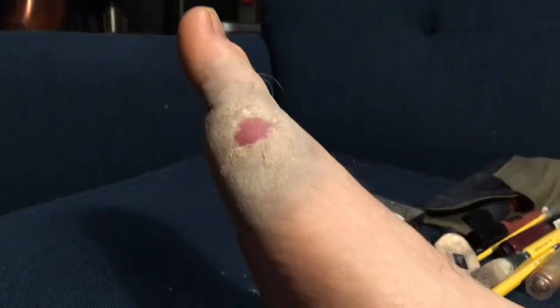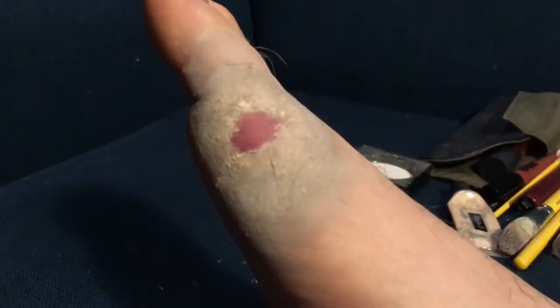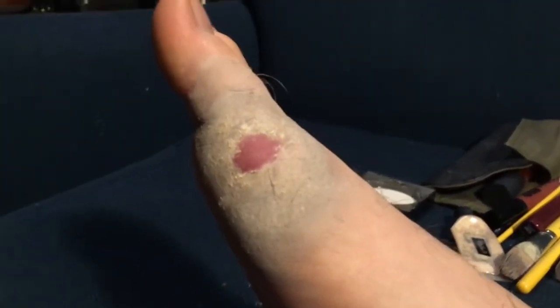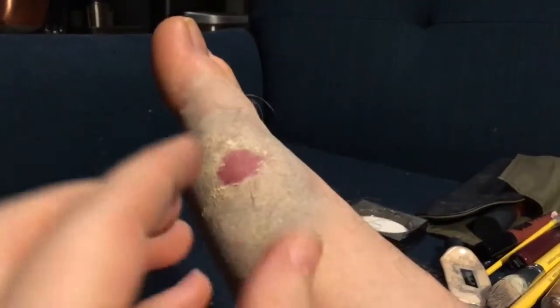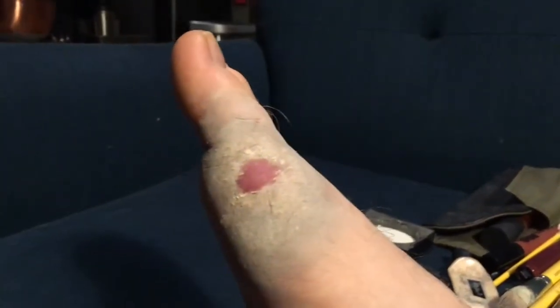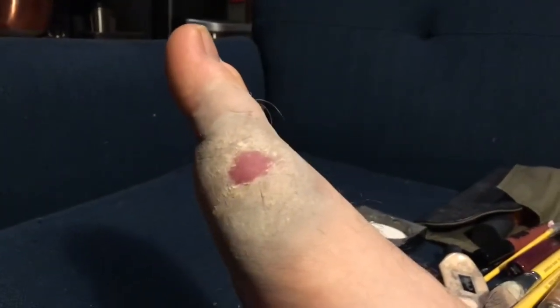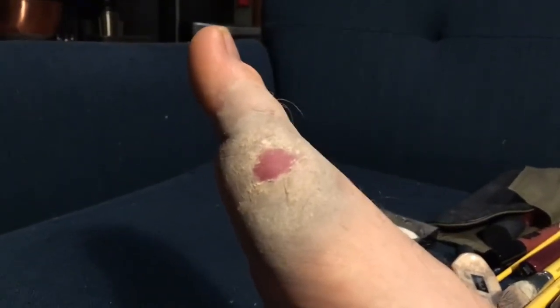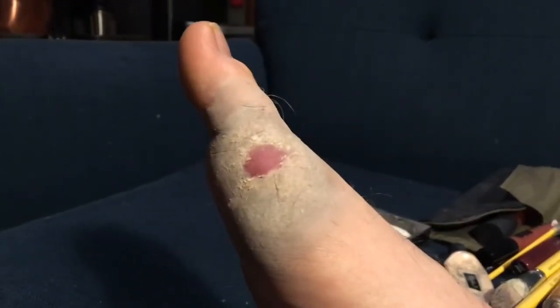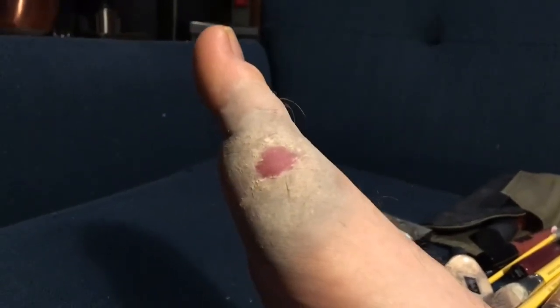As you can see in this interpretation, we've got a lot of dry skin around, and inside where the actual ulcer is, it does show that there is some blood there, but it's not really wet. It tends to stay dry. Arterial ulcers do this.